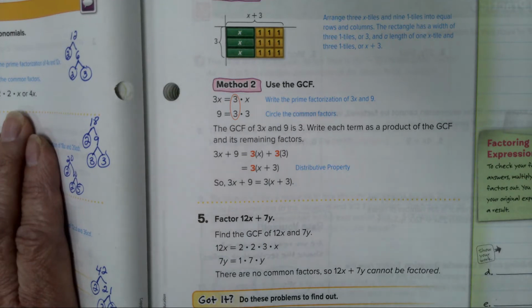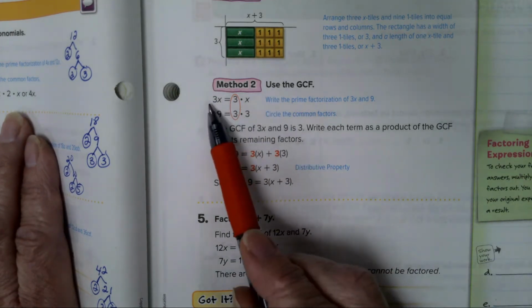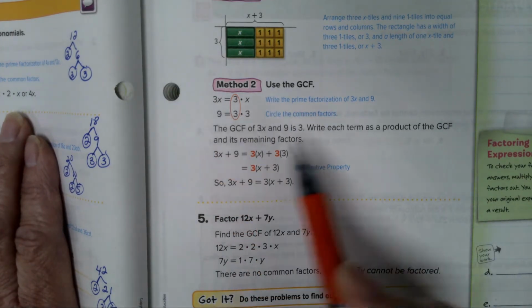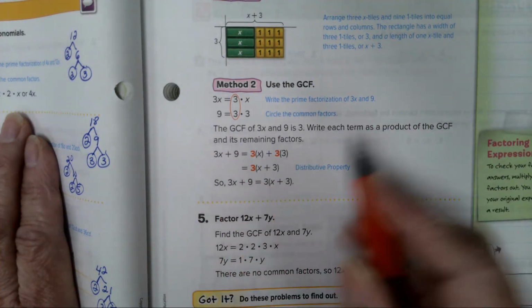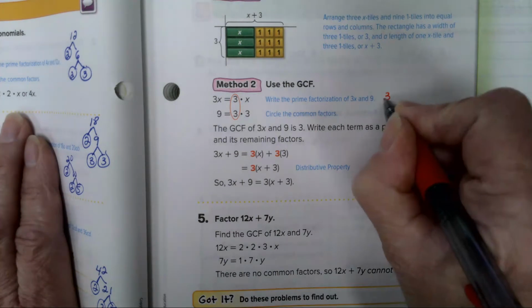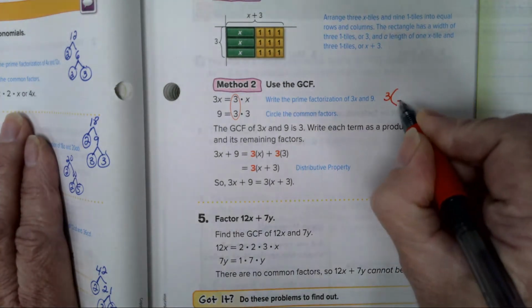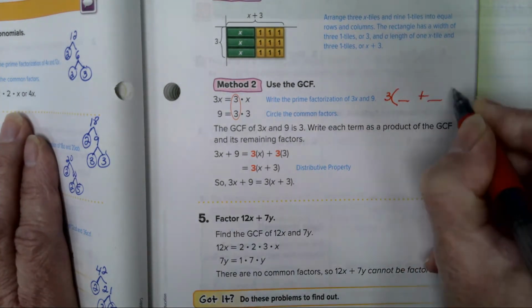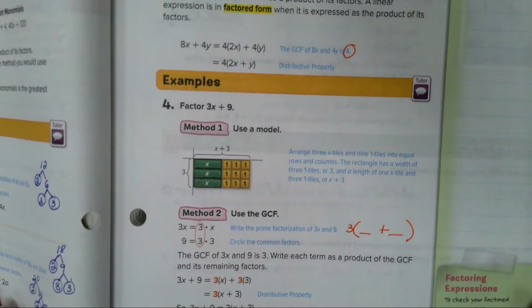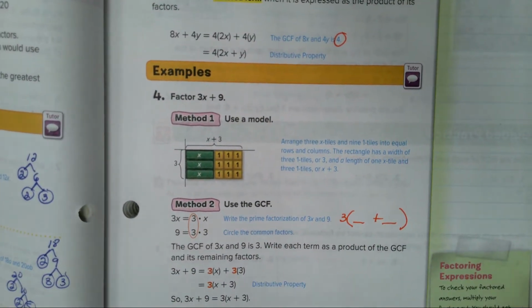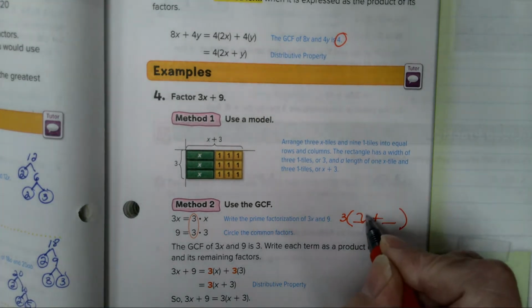So, what's your greatest common factor in 3x and 9? It is a 3. So, you pull the 3 out, and 3 times what will get you back to the 3x? Well, 3 times x equals 3x.